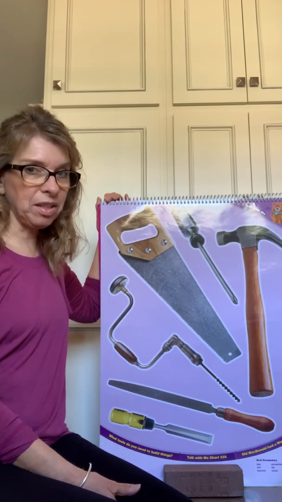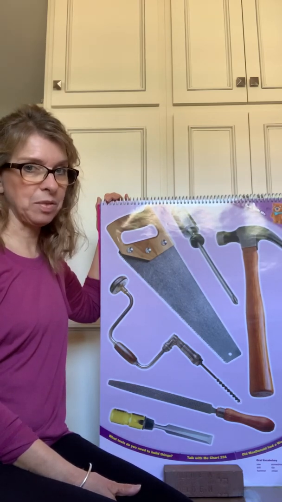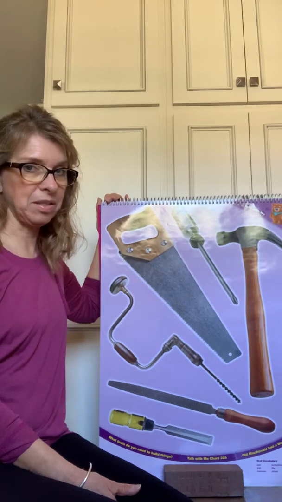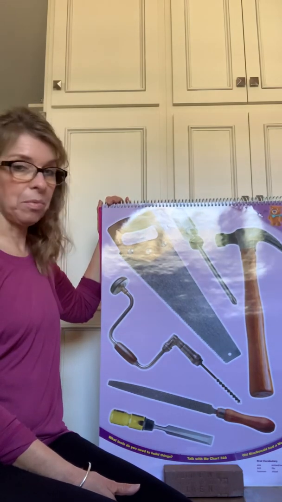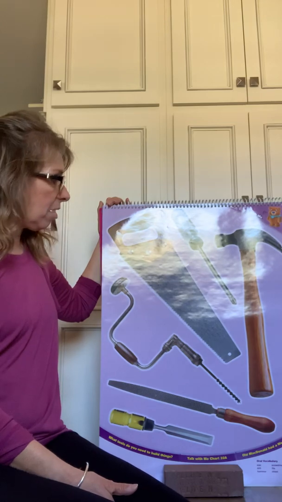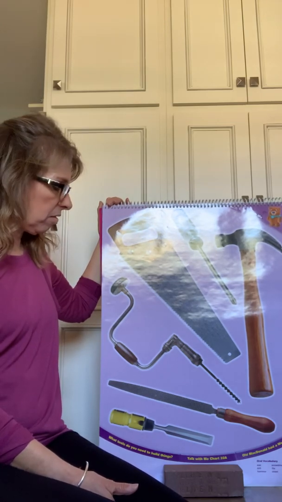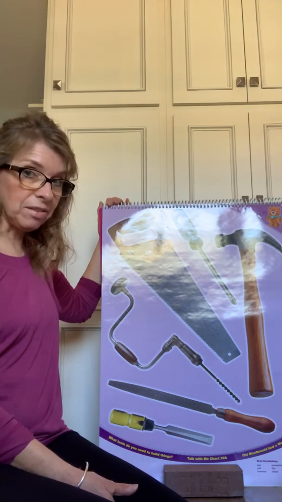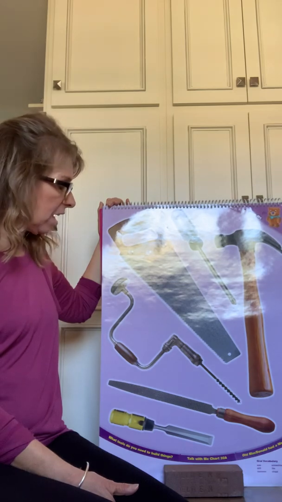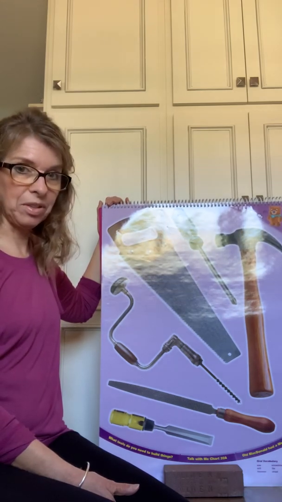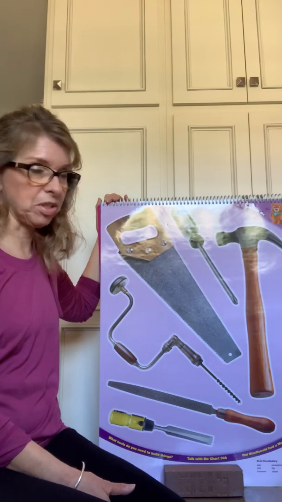So I want you to think real hard about which tool has which name as I read those amazing words to you. So the words are hammer, saw, file, chisel, drill, and screwdriver. Let's go through and talk about each one for just a second.